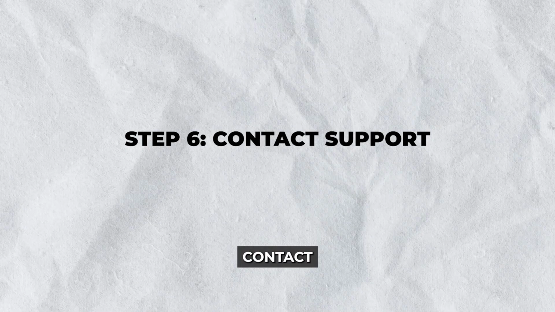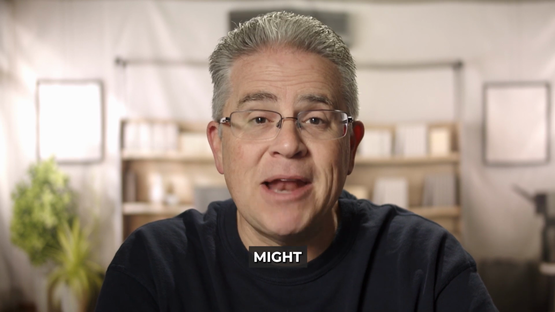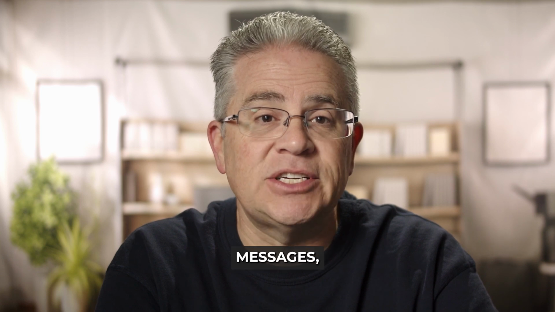Step 6. Contact support. If you have followed all these steps and are still encountering issues, it might be time to contact Stream Elements support for further assistance. Collect screenshots of your settings and any error messages, then reach out to their support team via the help section on their website.